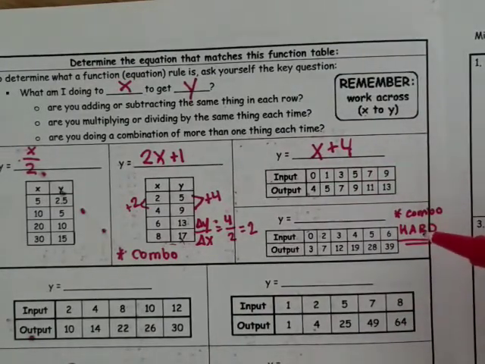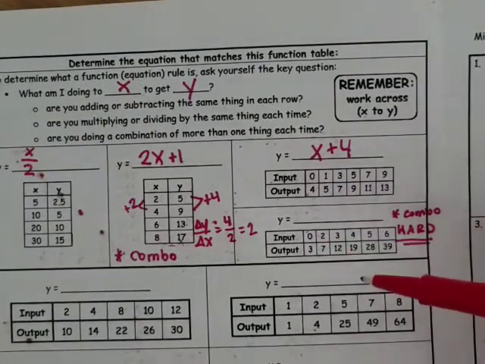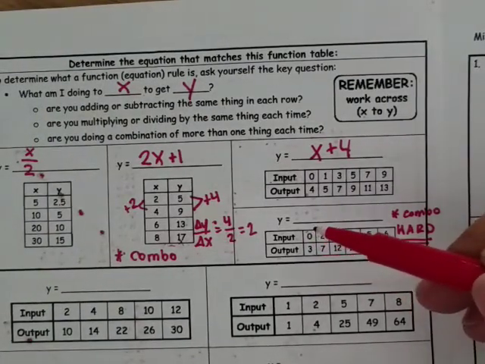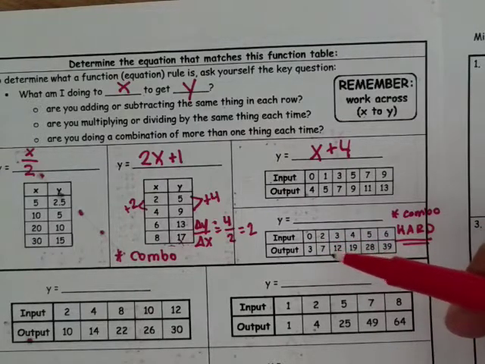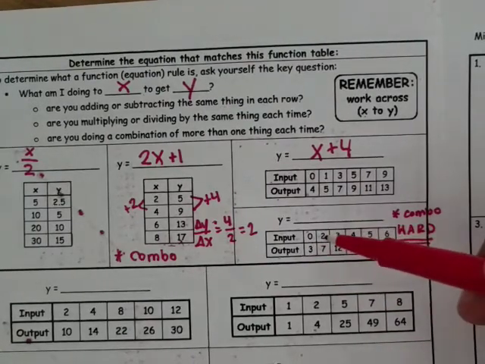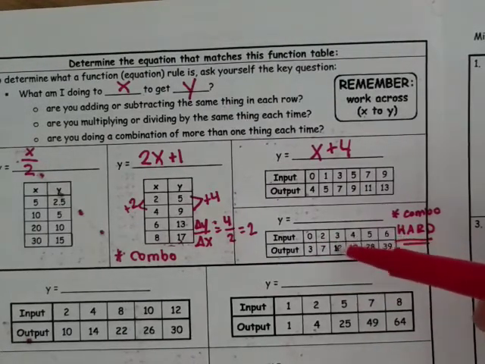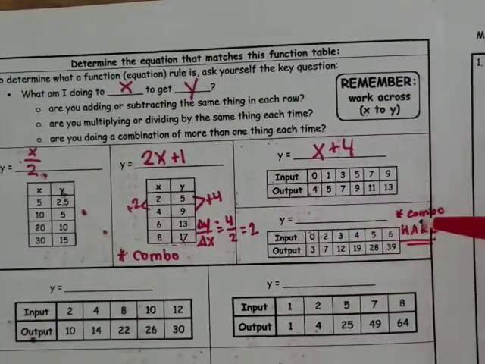Here, this one's a combination. So first I look, okay, plus 3, nope, that doesn't work. Times 3, no. Times 4, no. Maybe I can times by 3 and add 1. Times by 3 and add 1. No, that doesn't work. But another thing, so this one's actually pretty hard.